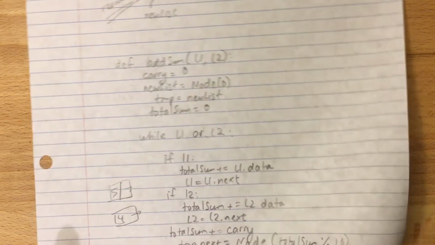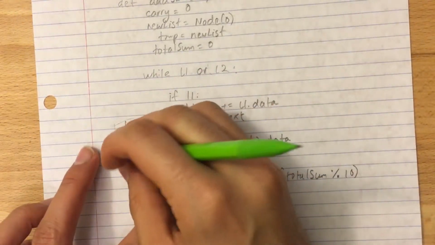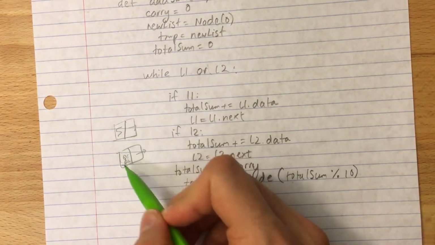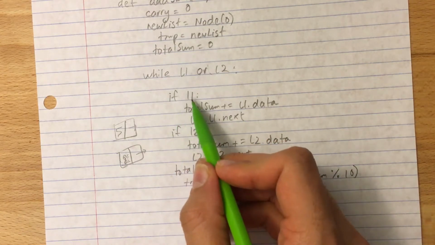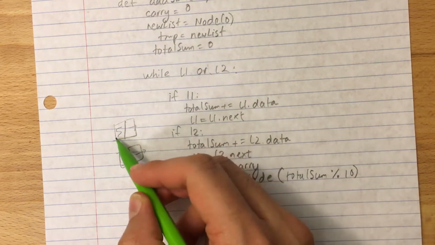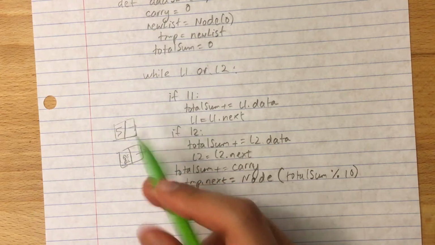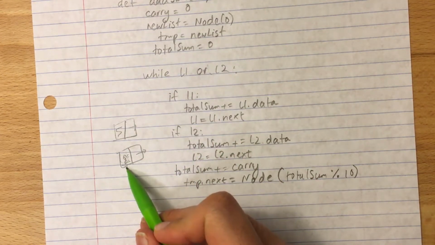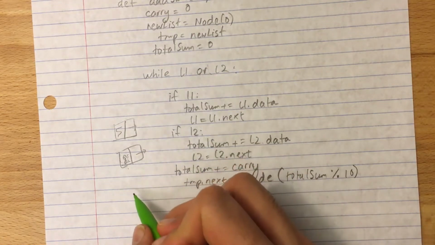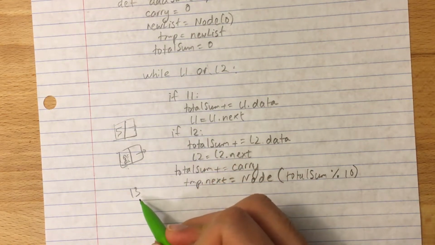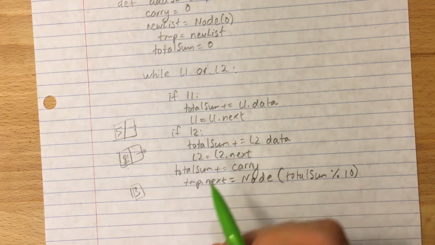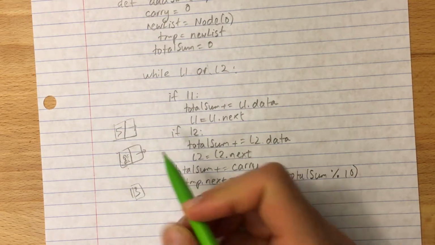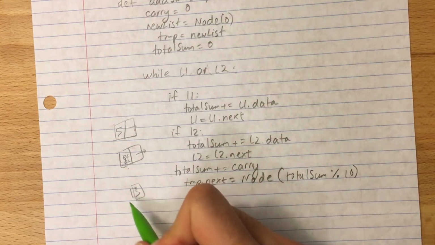Or maybe in this carryover case, that's a better example. So 5 and 8. We add these two contents. First for L1, we add L1's node item, which is 5, to total sum. So total sum is now 5. We add L2's item, which is 5 plus 8, which is 13. So we have 13. We want to create a node which has the value 3.